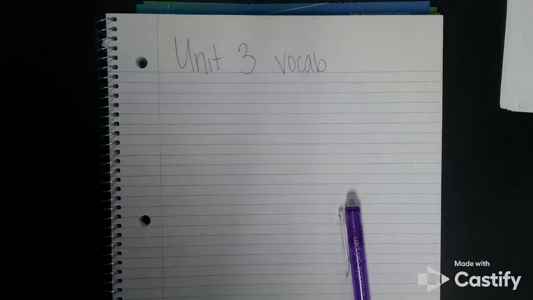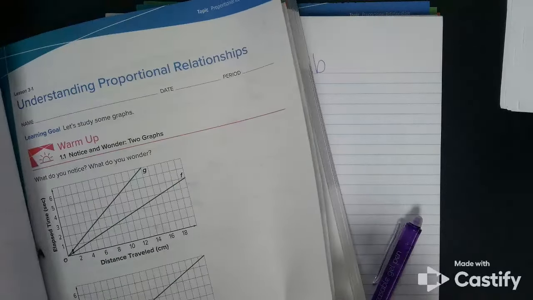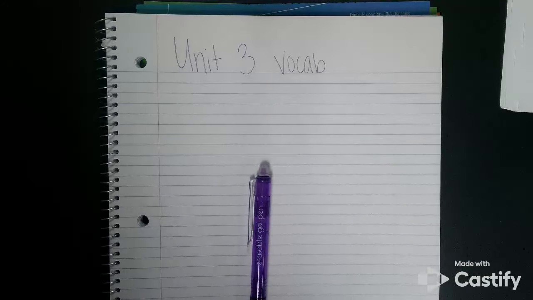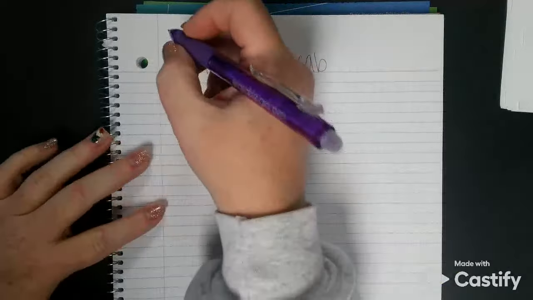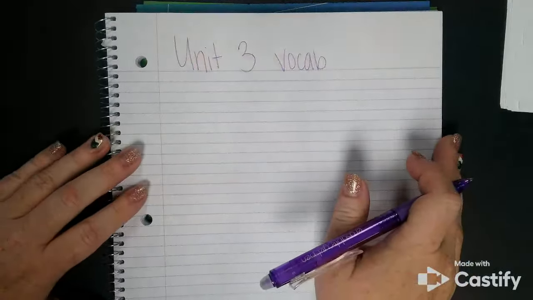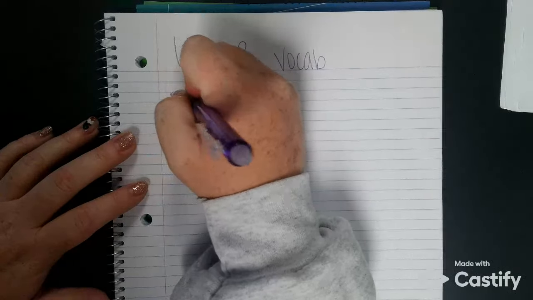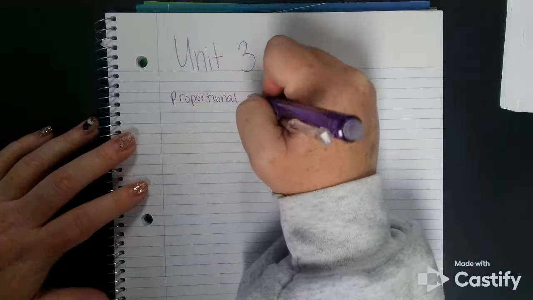Let's look. I think it's only going to be a part 1, but let's see. Unit 3. Let's see what all Unit 3 has. Yeah, it's just going to be a part 1 because it's all about the same kind of thing. So, we will have proportional relationships or proportional graphs, proportional lines. Proportional graphs. This is 7th grade.